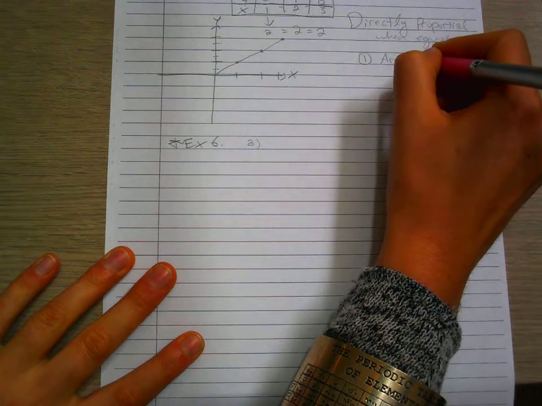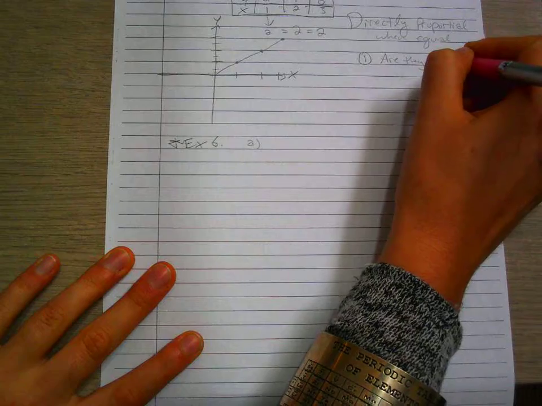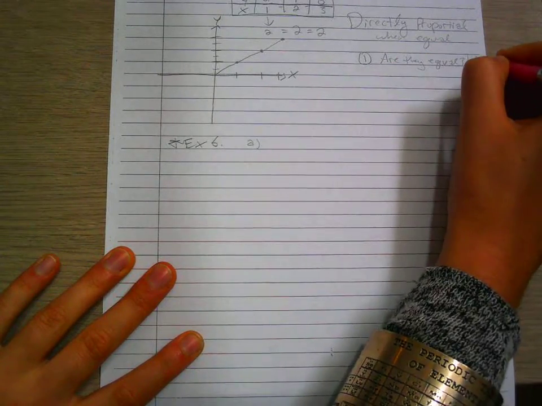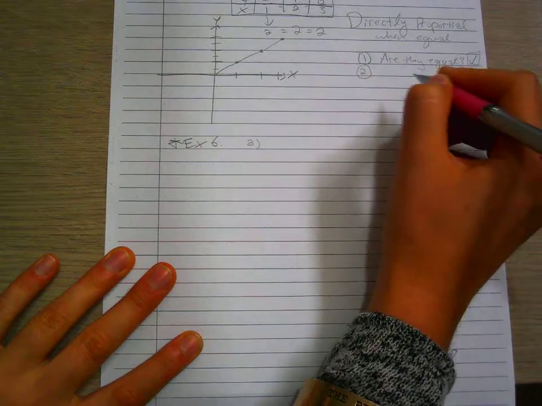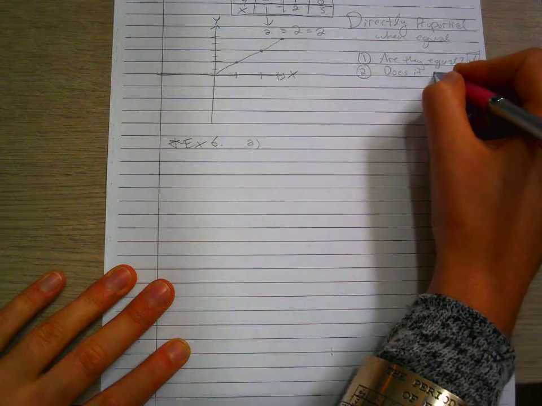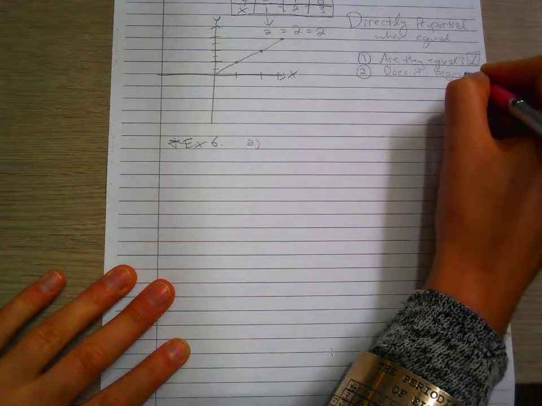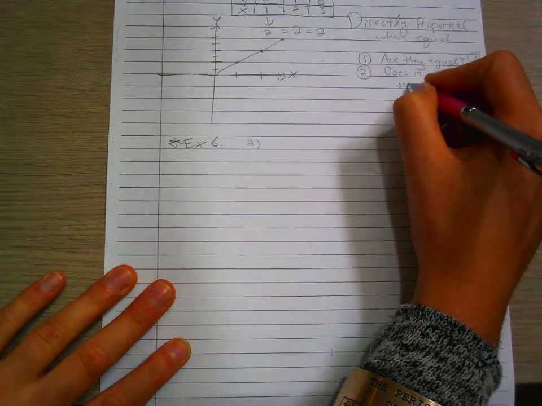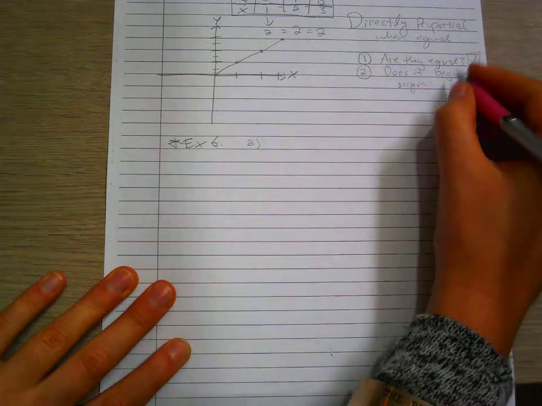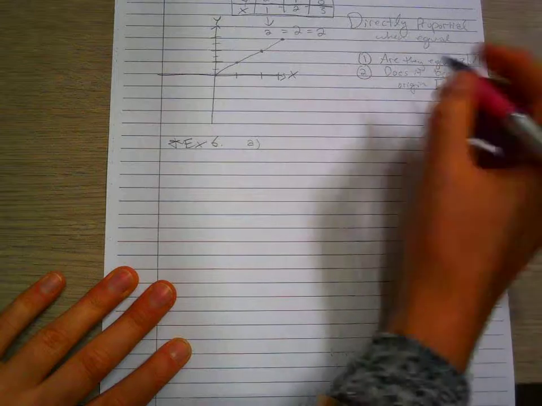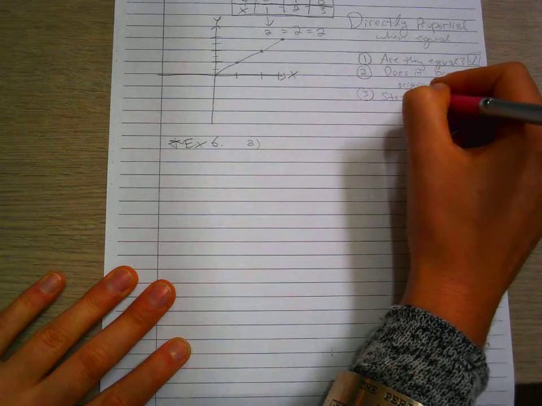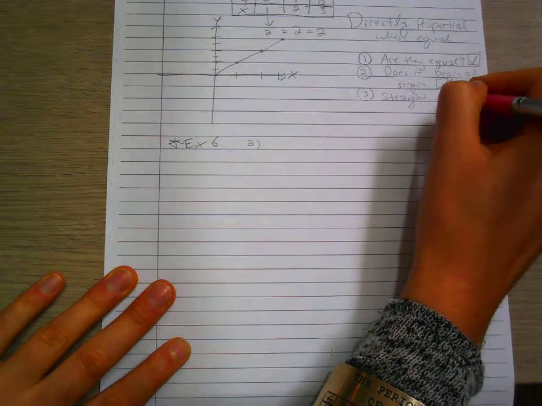Yes. Number 2 question you want to ask is, does it begin at the origin? Origin is right here. If it does, it's direct proportional. 3, is it a straight line? Yes. So if it is all these things, then we could say it's equal.